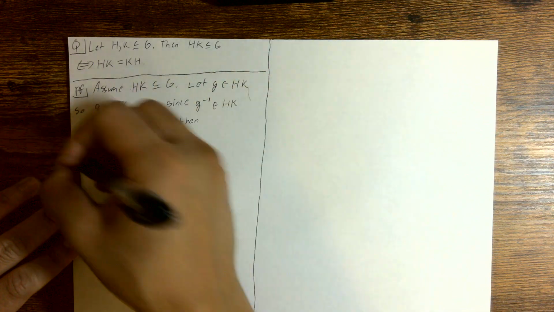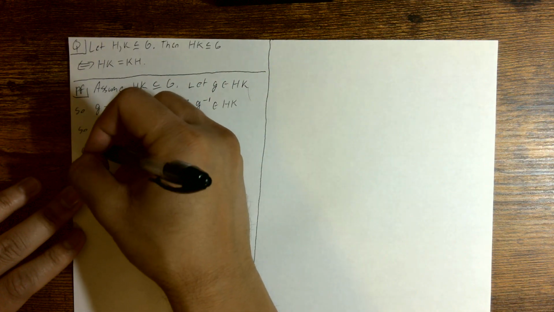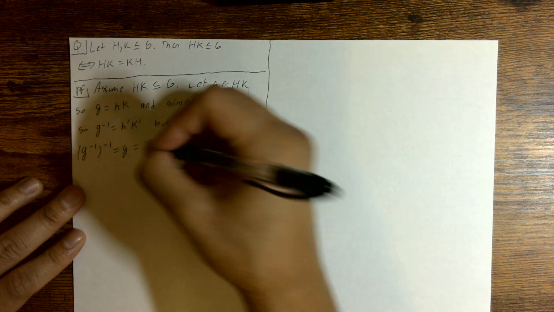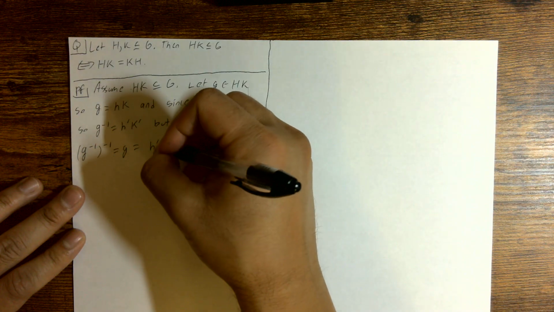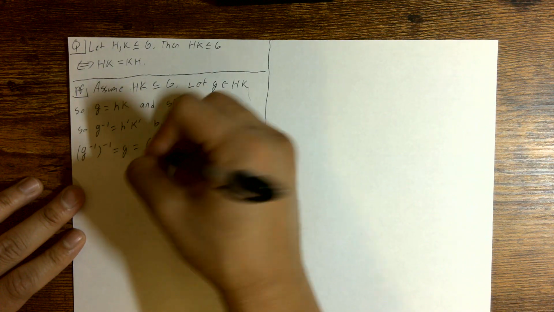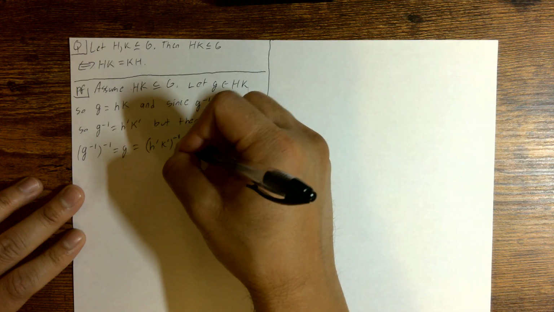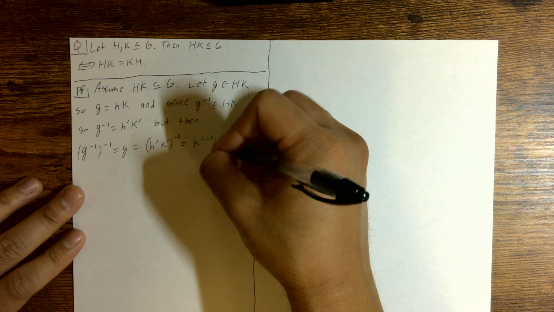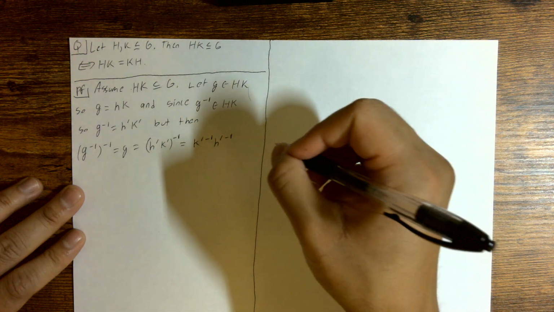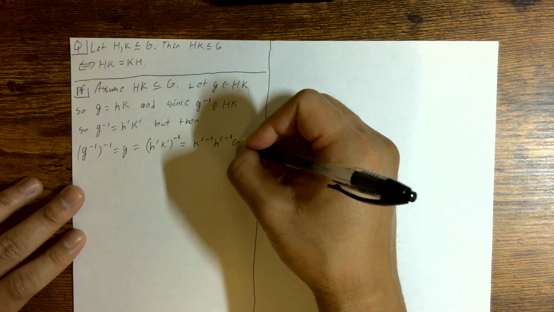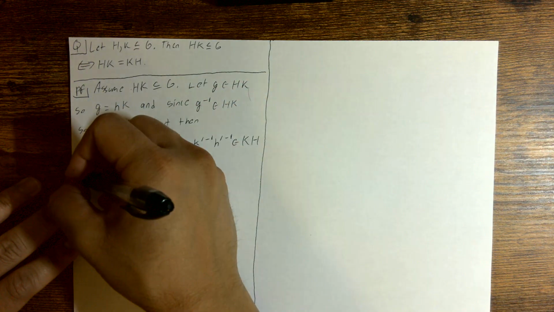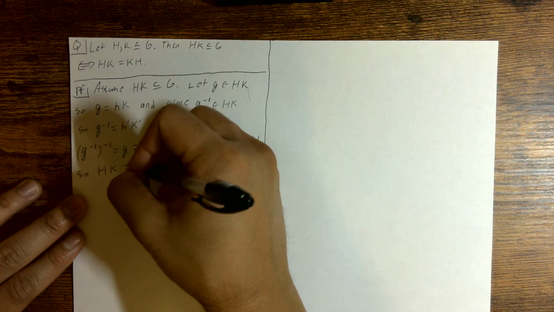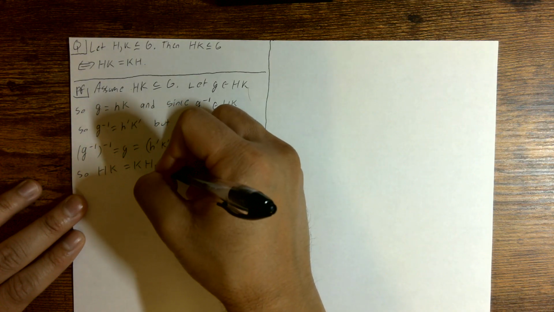But then g is equal to g inverse inverse, which is equal to h prime k prime inverse, which is equal to k prime inverse h prime inverse, which is then in KH. So HK is equal to KH as desired.